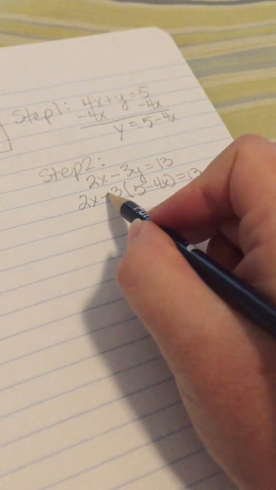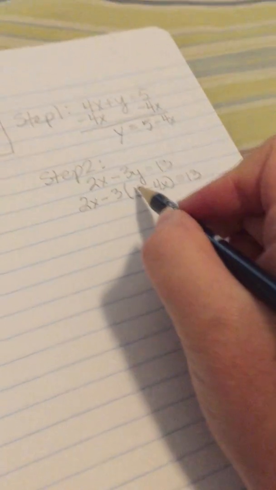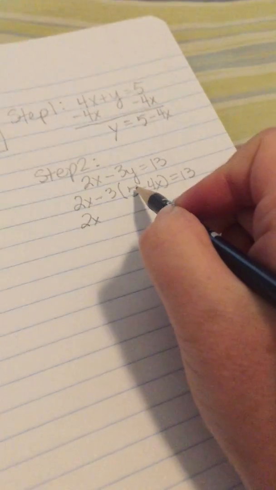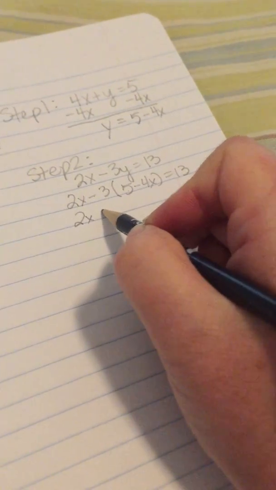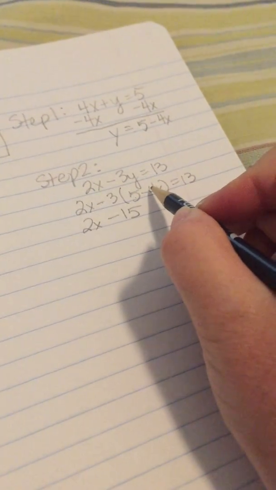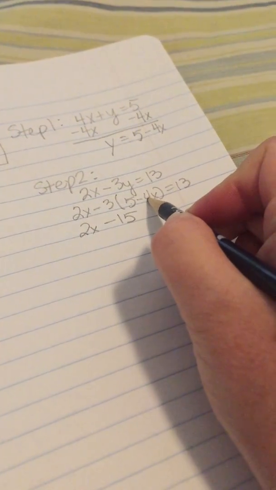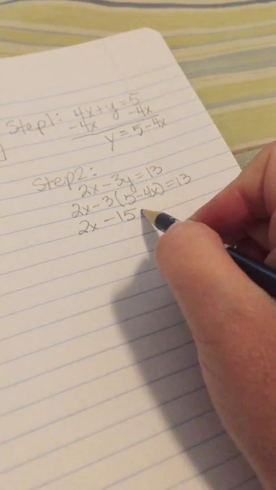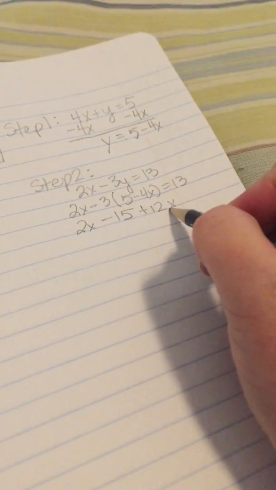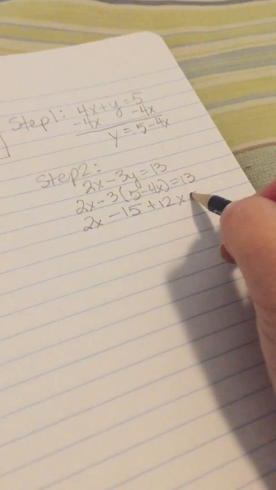So in order to do that, we need to take this -3 and multiply it by 5. We know 2x stays the same, but the -3 times the +5 is -15. And then the -3 multiplied by the -4x becomes a +12x. And then it still equals 13.